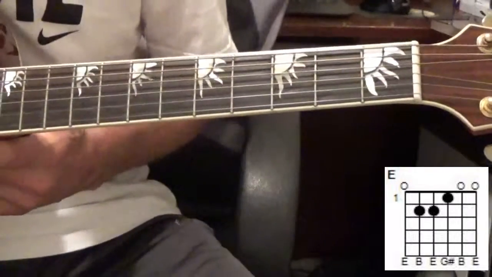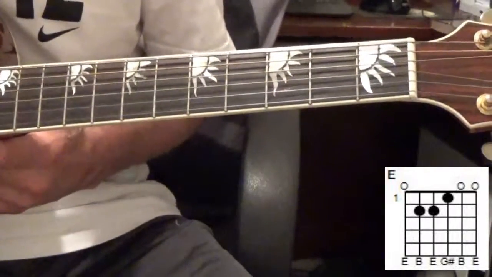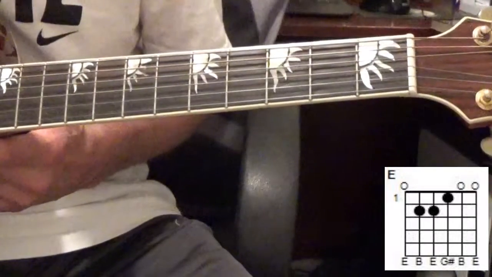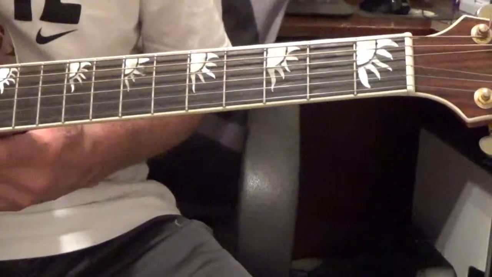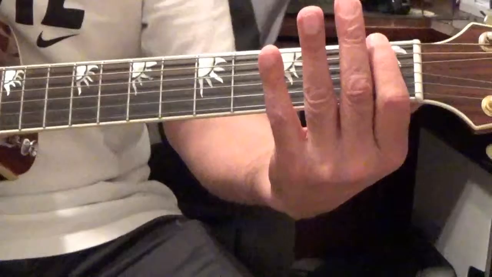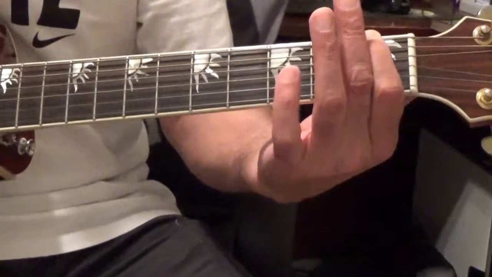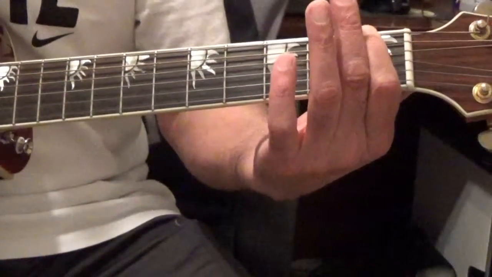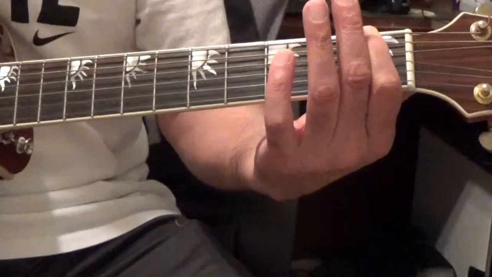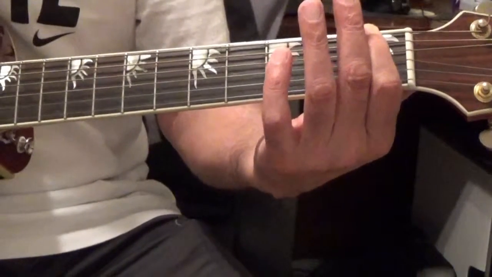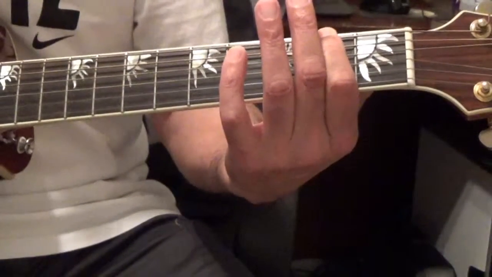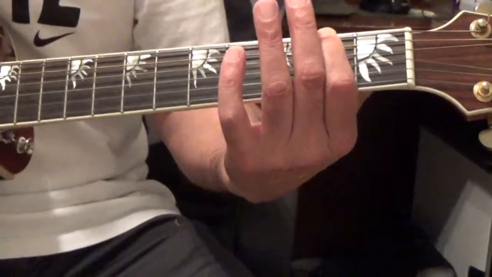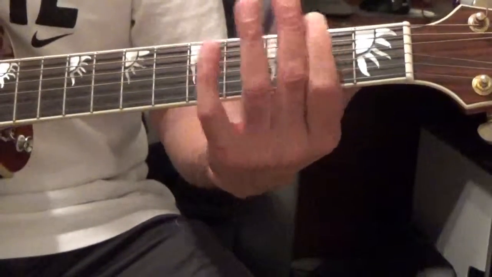So here's the way the notes go. If I hit the open 6th or E string, that's E. If I put my finger on the 1st fret, that's F. Okay, if I go down, that's F sharp, also can be called G flat.